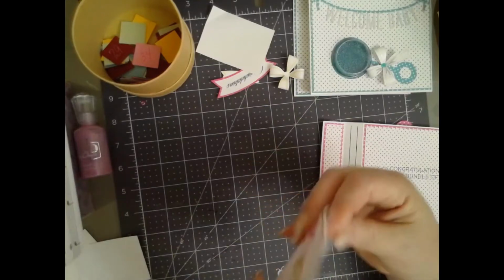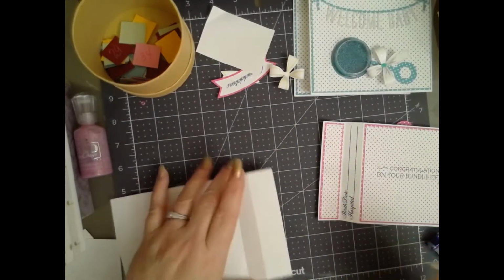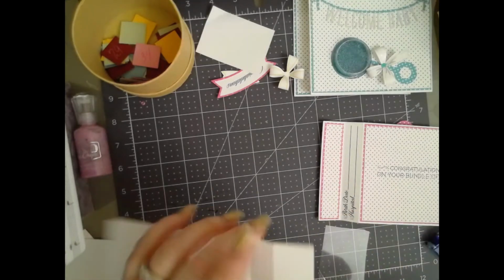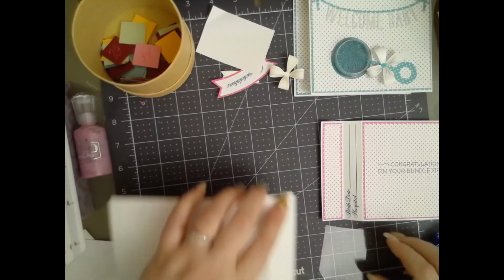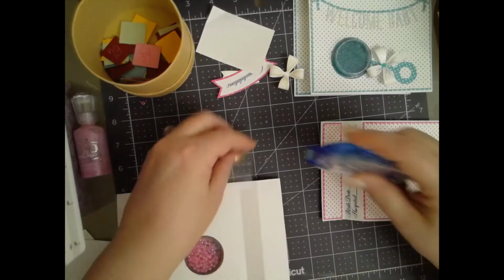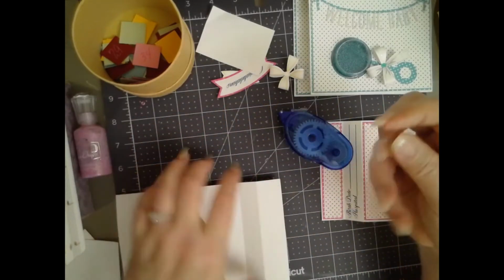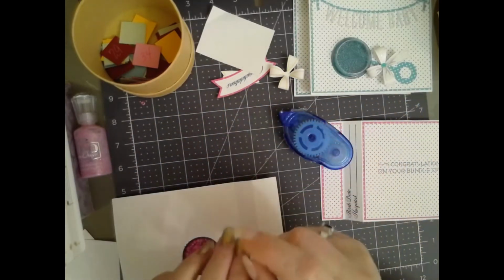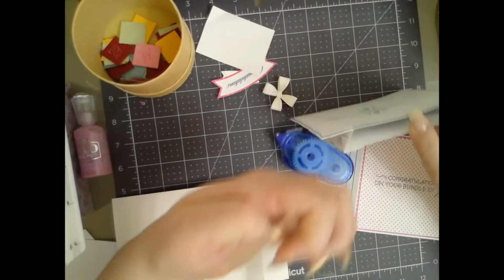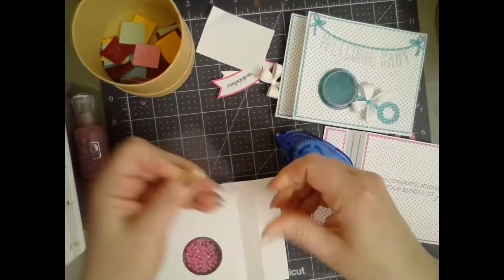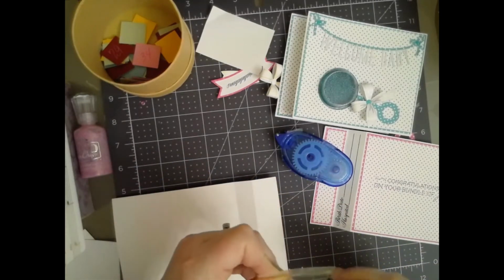And then you're going to flip this over. I'm trying to remember. I'm just going to put a little bit of the Tombow tape on there for right now. And I may have to just put that on the wrong side. I did. It doesn't really matter that much.